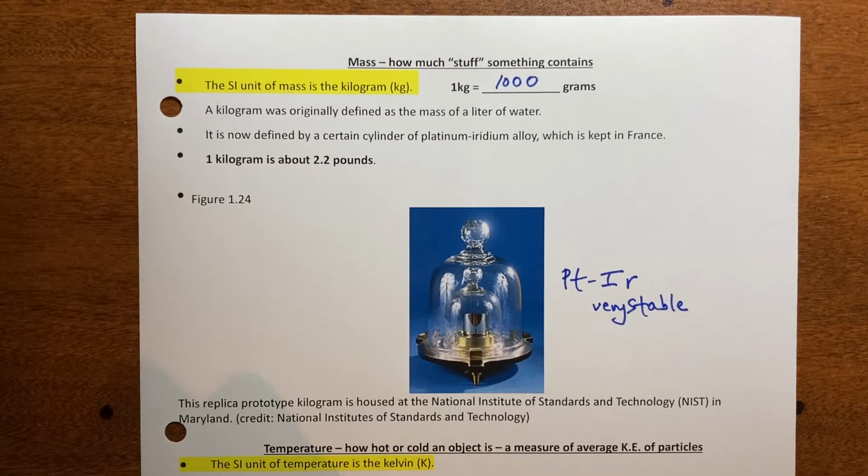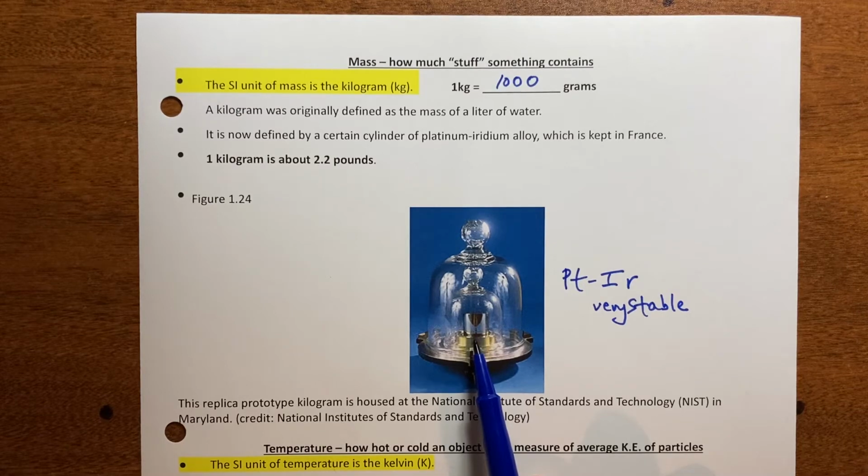But that wasn't a reliable enough standard to use for mass. So they came up with an actual piece of metal. I think this is the only base unit that's based on an actual object. The rest are based on natural phenomena of some sort, speed of light or frequency of an atom's vibration, something like that.